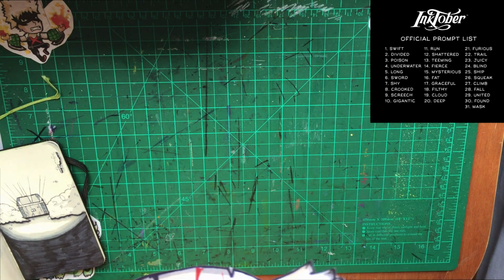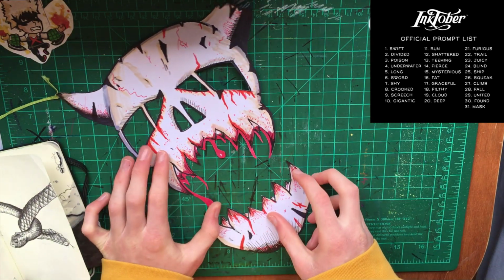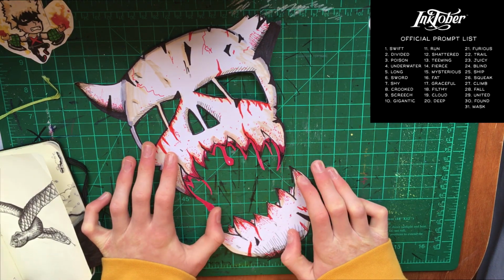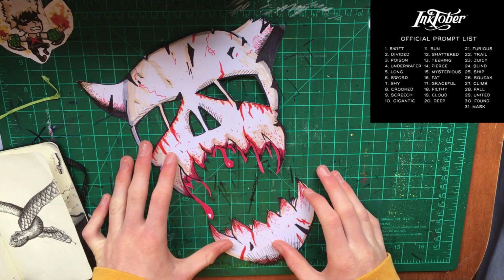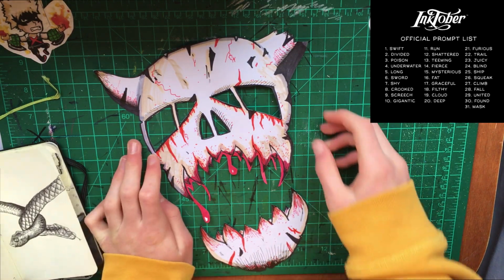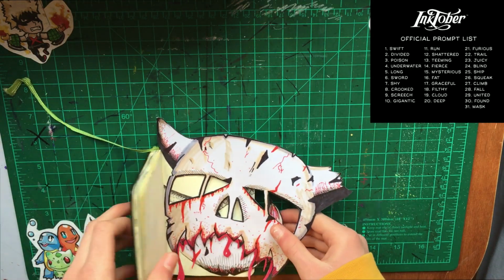I can't remember what the prompt, oh yeah, the prompt was mask. So I kind of drew this like big skull. I used red ink as well. I don't know if that's cheating. But yeah, that's pretty much my Inktober sketchbook.